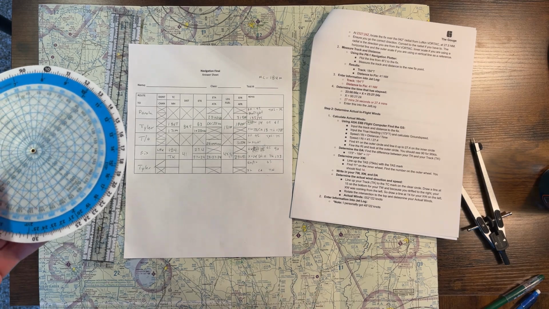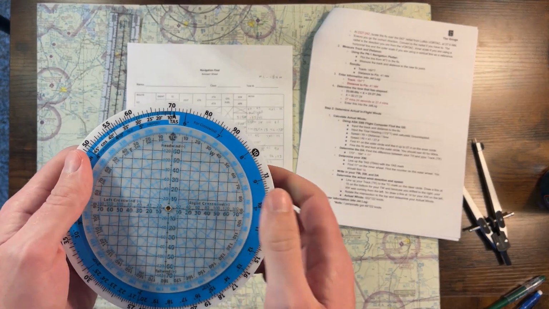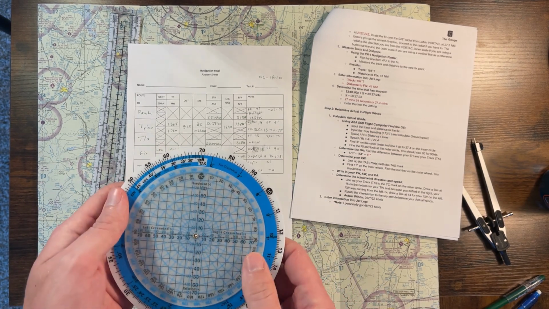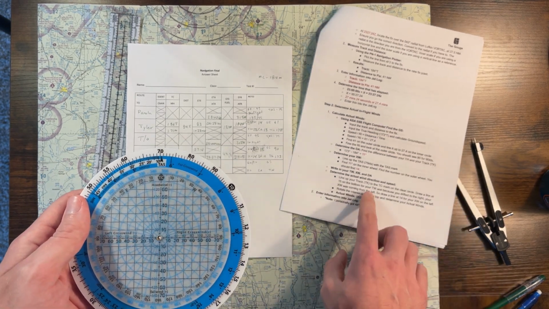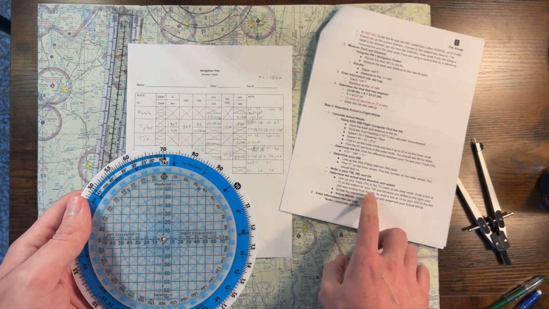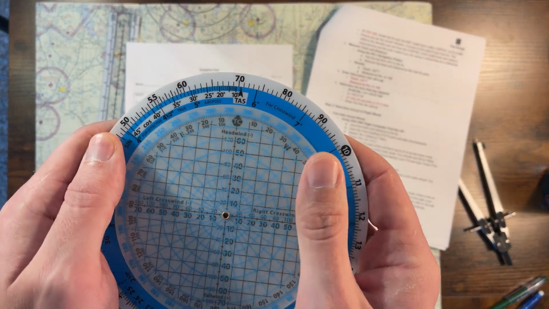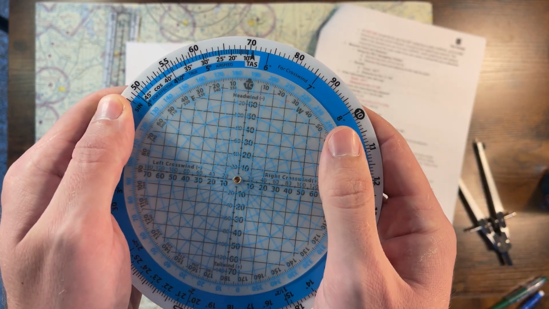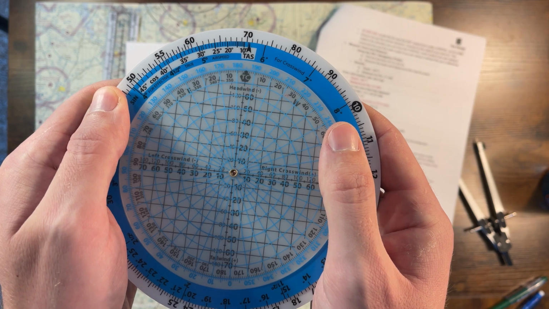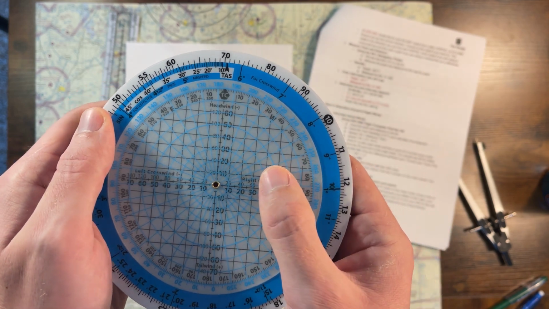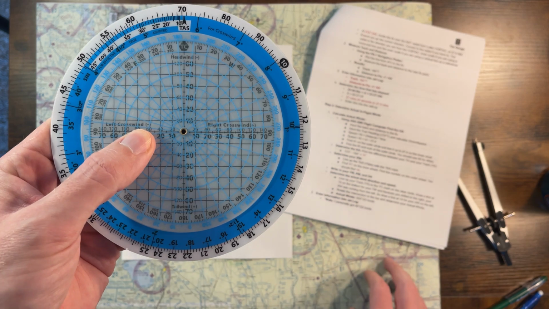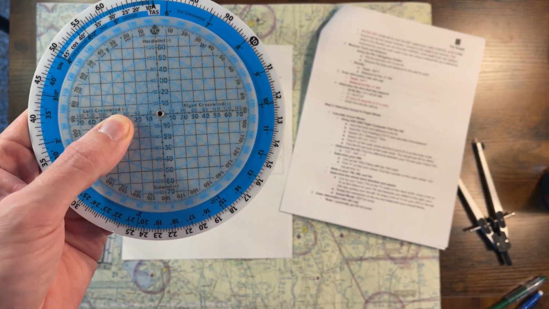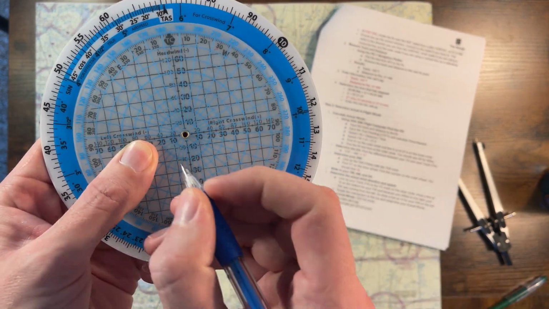All right, so now we're going to move on to the whiz wheel for this last portion for the in-flight. So we're going to line up our track. We figured out that our track was 184. Go ahead and follow along with this step right here. So 184 right there. All right, so 184. And then draw a line at the 15 on the bottom. So we had a tailwind of 15.